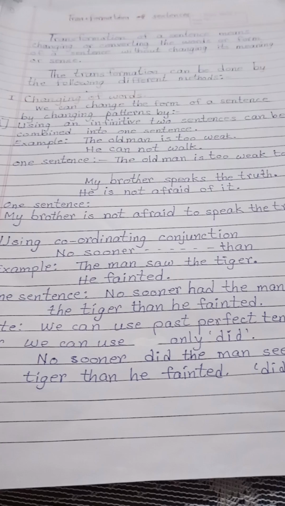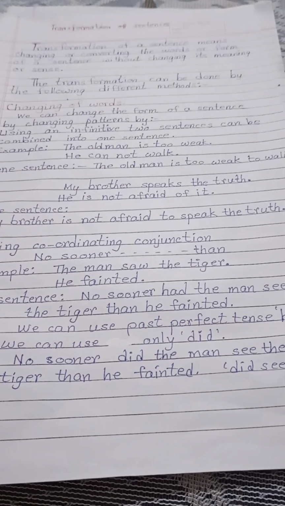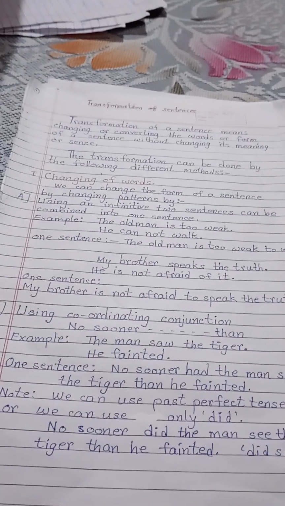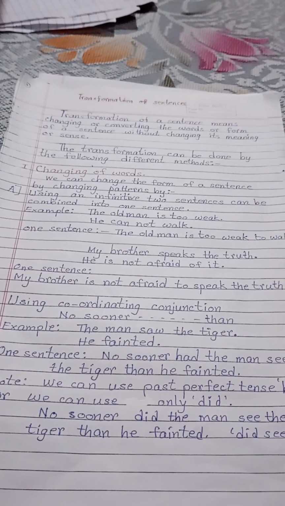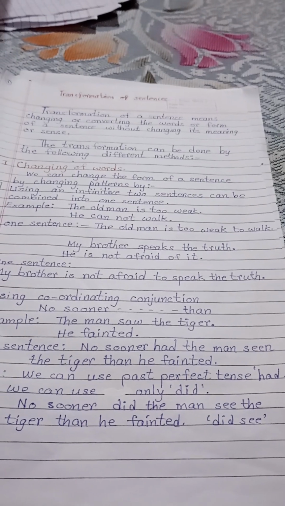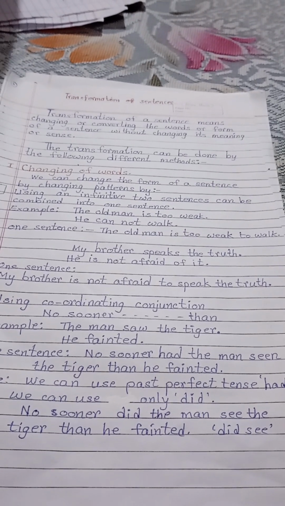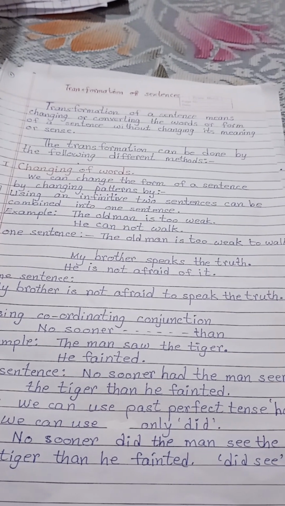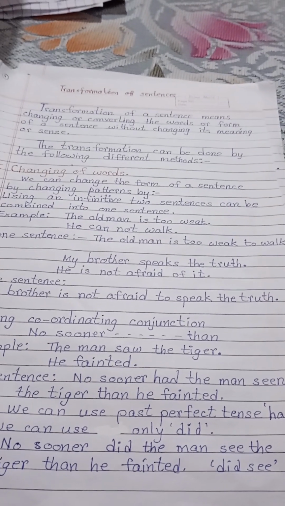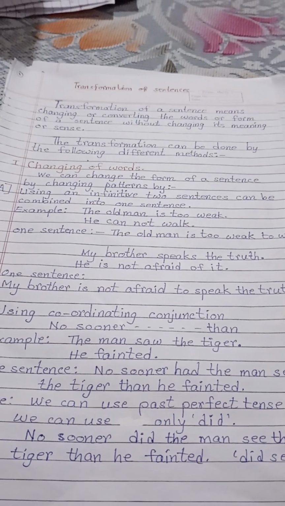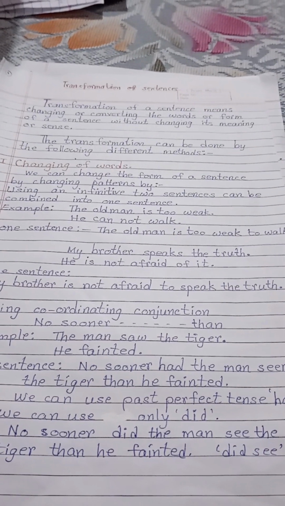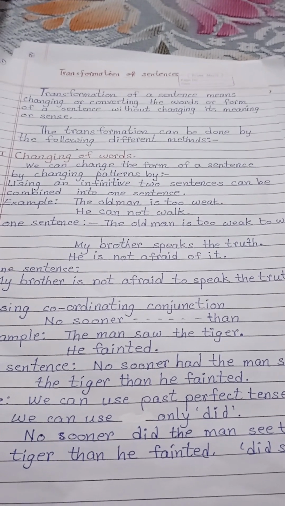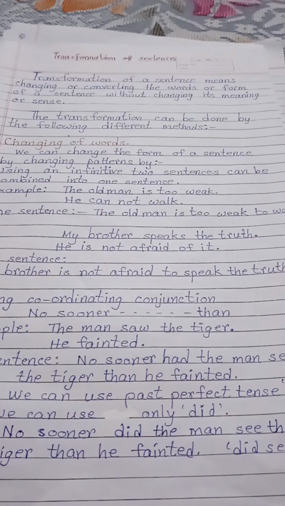We can use no sooner had, that means past perfect tense, had seen, or we can use only did. Example, no sooner did the man see the tiger than he fainted. So here did is used. So did is past tense form and see is present tense form.